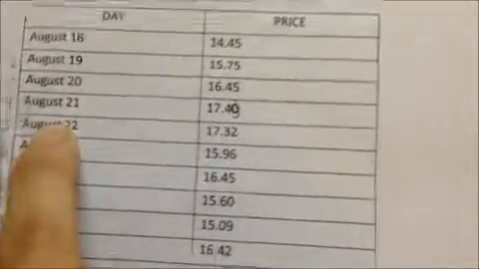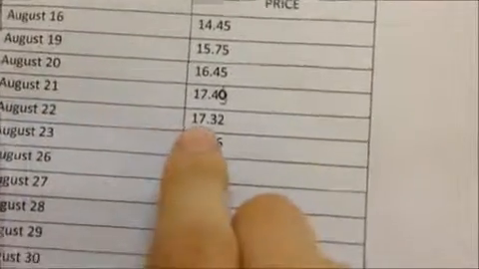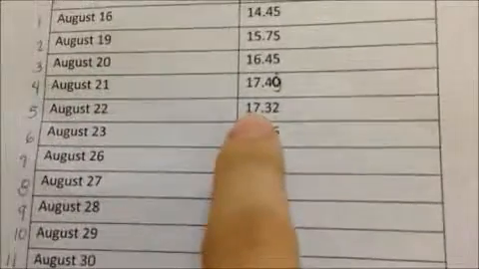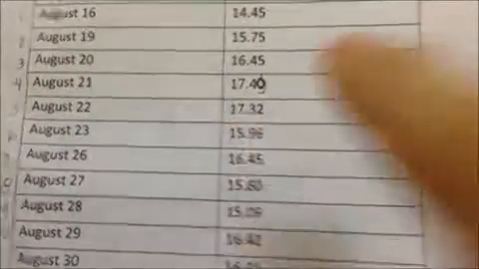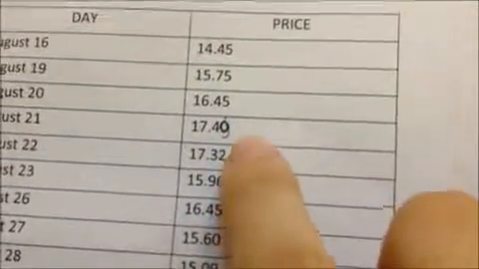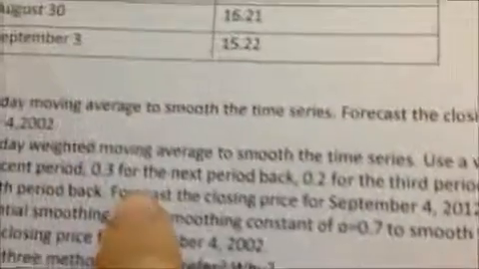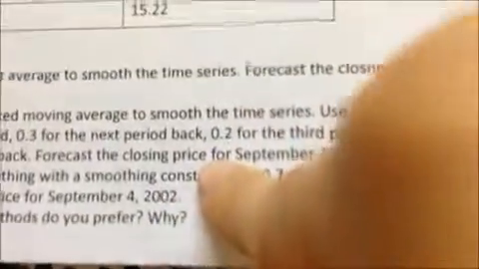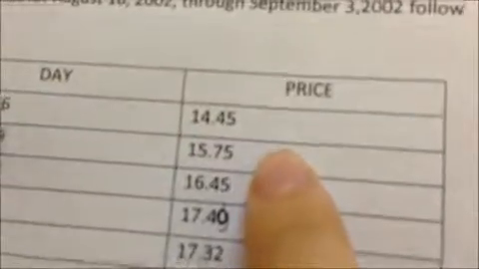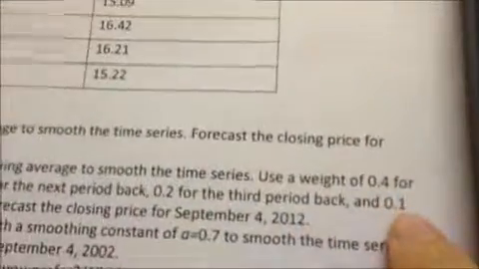So, 17.32, we are going to times it with 0.4. And then 17.49, we are going to times it with 0.3. And then 16.45, we are going to times it with 0.2. And then 15.75, we are going to times it with 0.1.